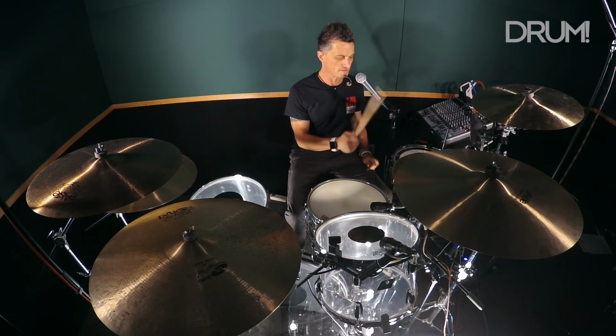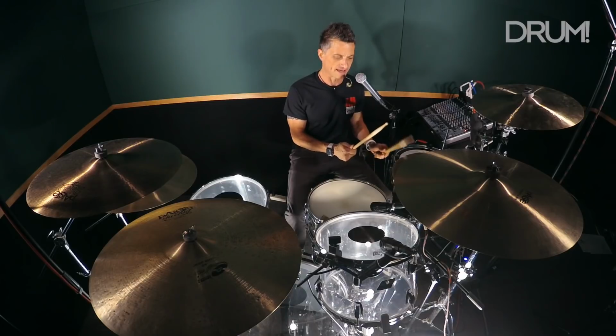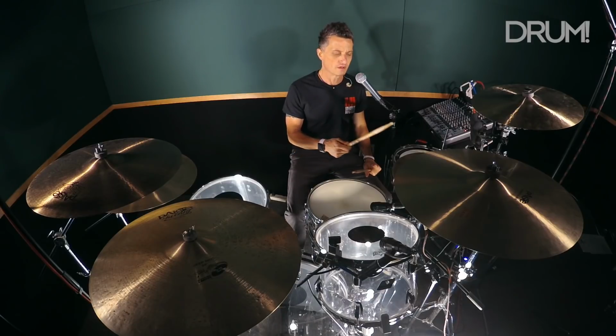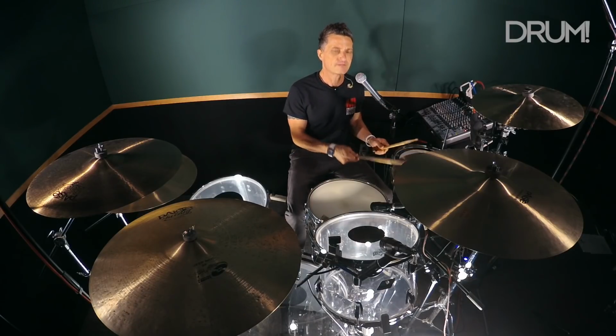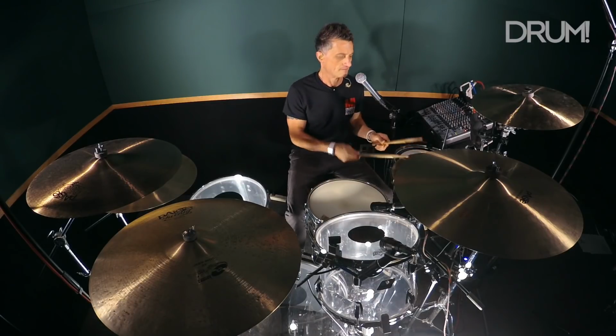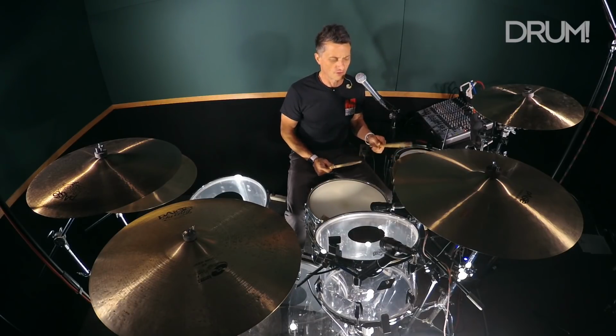You just want to focus, make sure that 8th note stays the same. I also think it helps if you play a little upbeat. Don't force that left hand, just let it kind of ride in there.